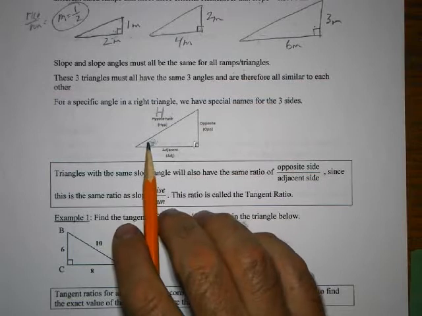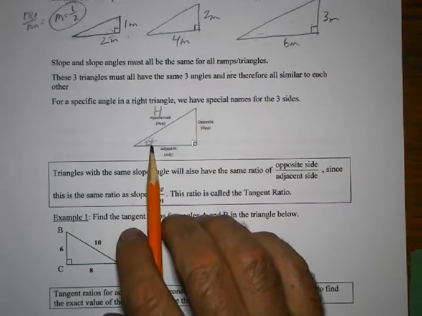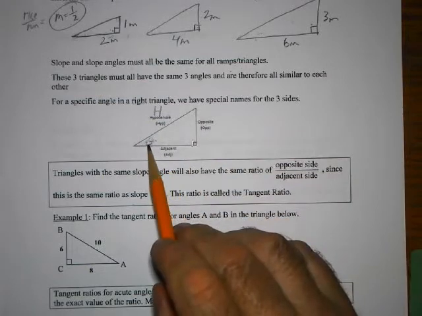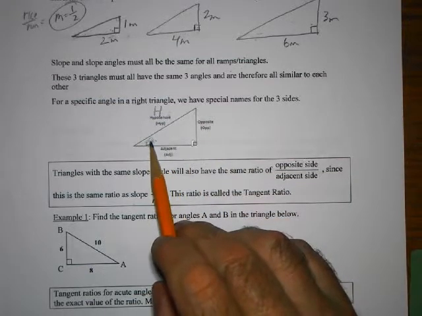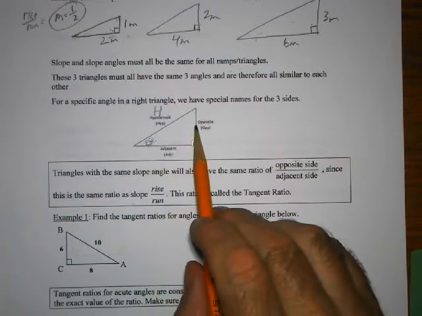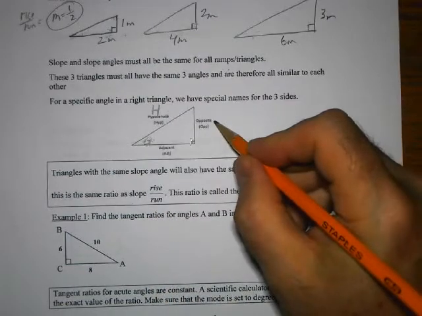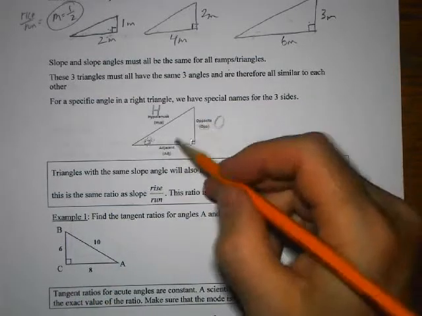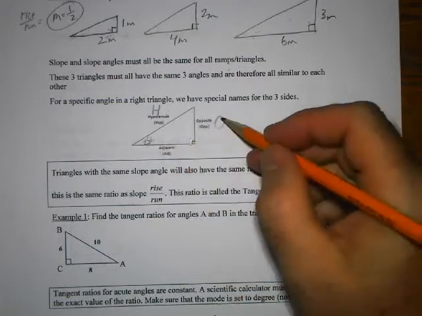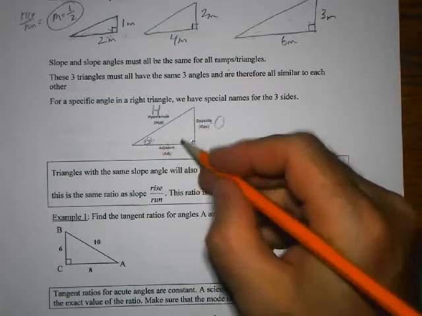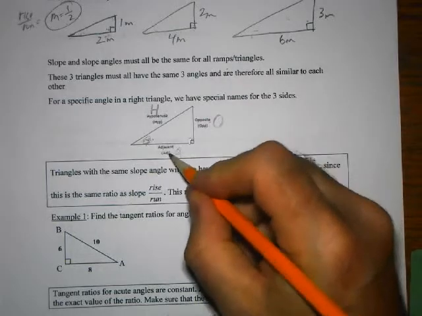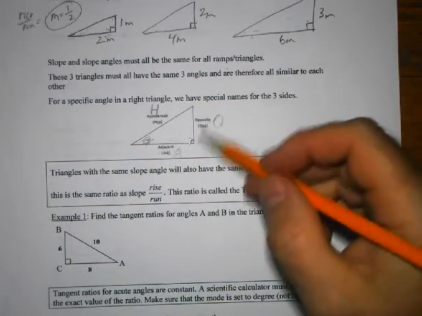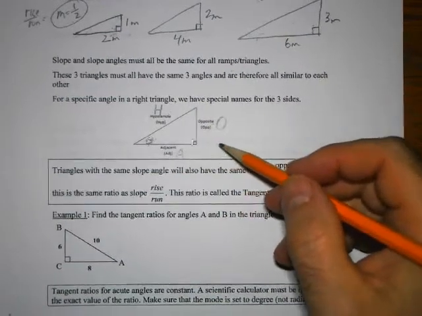So if I decided that this angle down here is our reference angle, and I could have arbitrarily said it was this one, but if I pick this angle, then for my next side, I'm going to look across from where the angle is, and that's going to be called the opposite side. And then the third side is called adjacent, A-D-J-A-C-E-N-T. And if you think what adjacent means, it's next to.